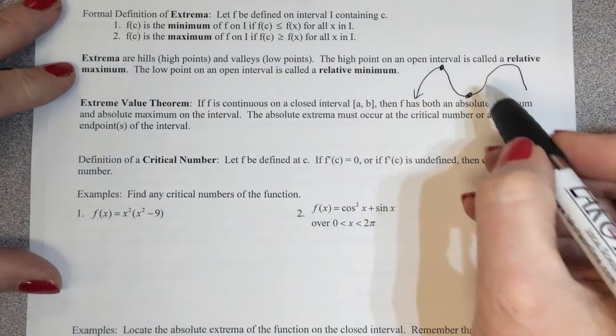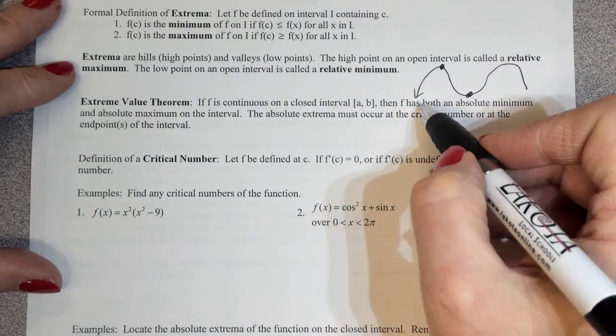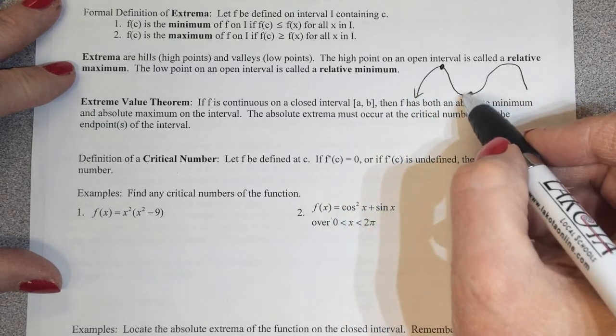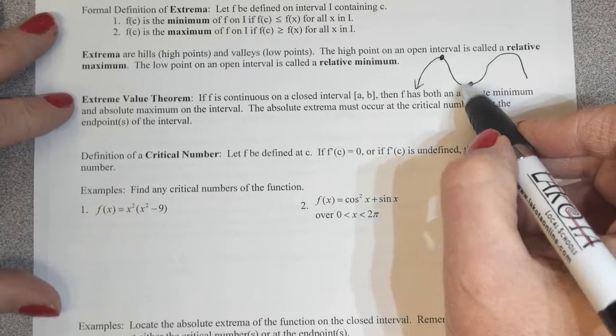However, I can't call that an absolute minimum because this function continues to go down. So these points here are lower than that point. So that's why this is just a relative minimum and not an absolute minimum.